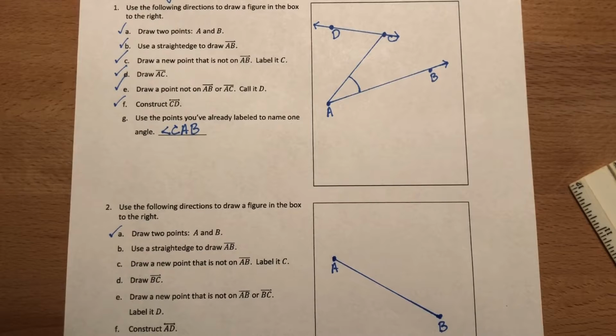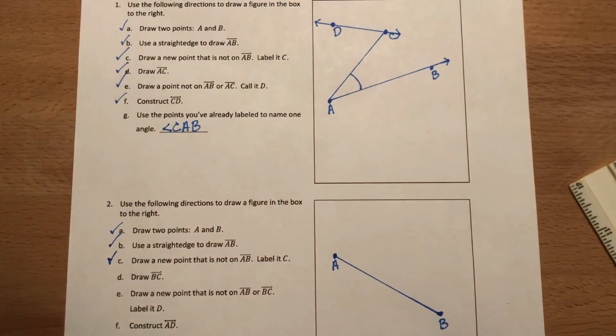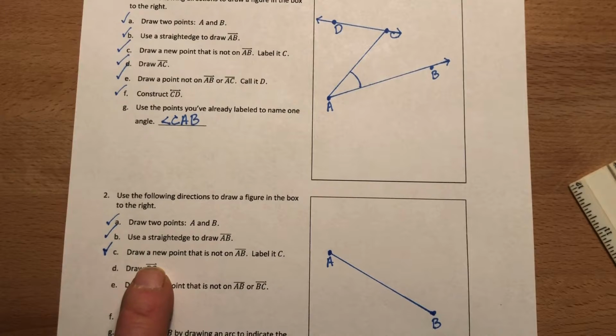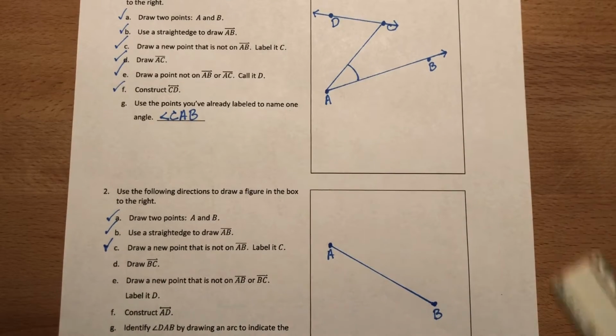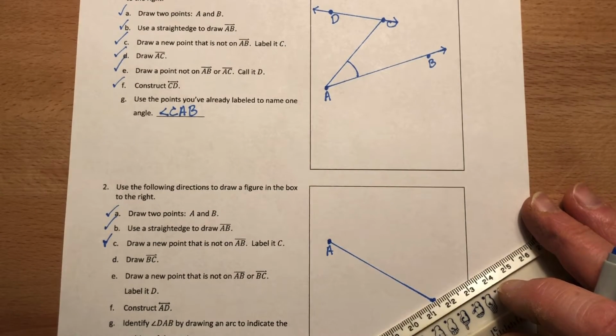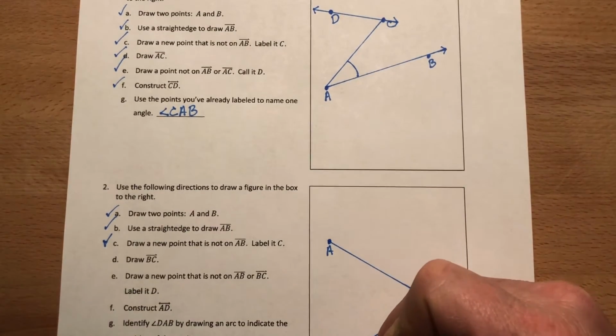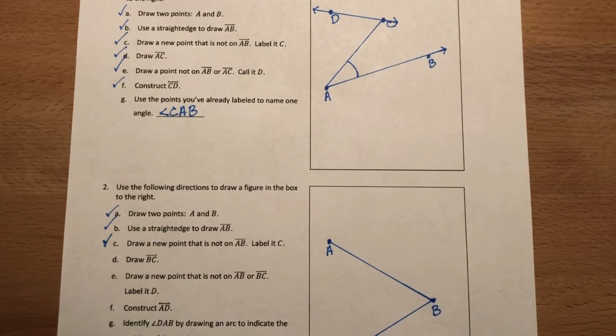Draw a new point that is not on A and B and label it C. Okay, let's do this down here this time. Did that and did that, okay. This is a ray. You can see the arrow at one end, right? It starts at B and goes through C. Goes this way. So I'm gonna get my ruler out. There. Cool. All right, so that's ray BC.